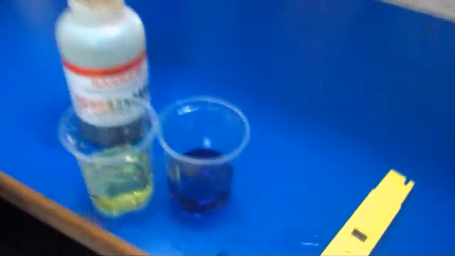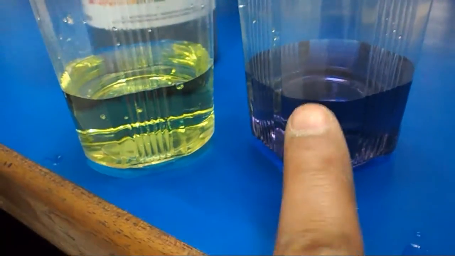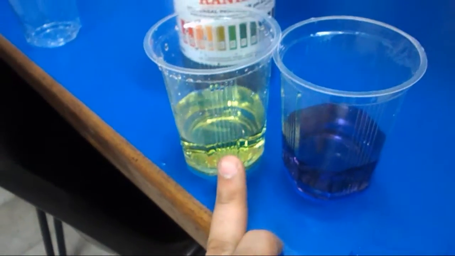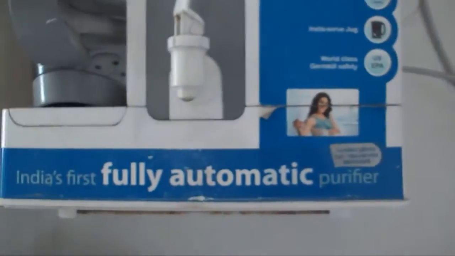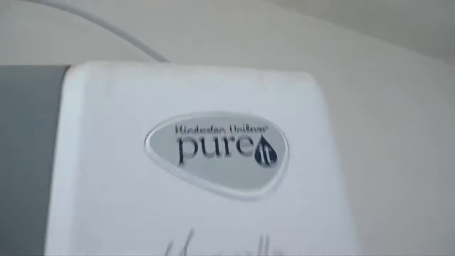You can still see the difference between my alkaline water that I got from the alkalizer that I made, and this acidic water from my purifier. I have just taken this water from my purifier that is inside. This is a fully automatic purifier of some Hindustan something.